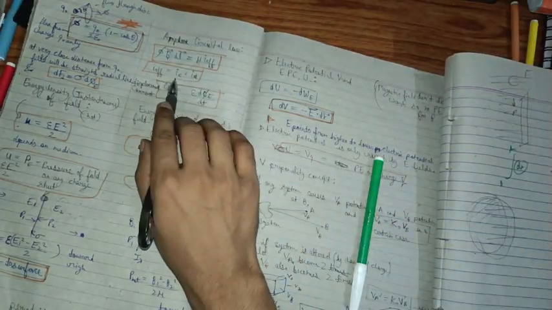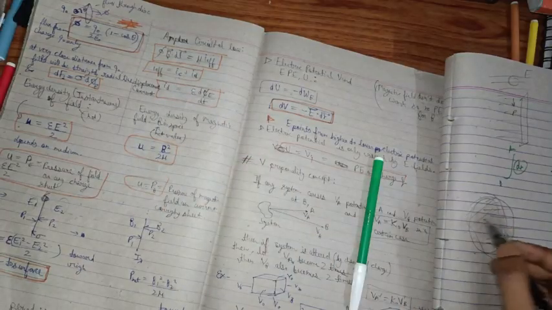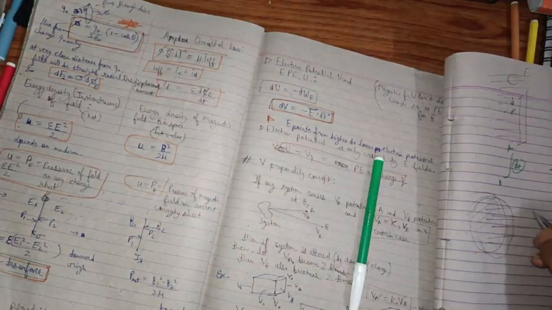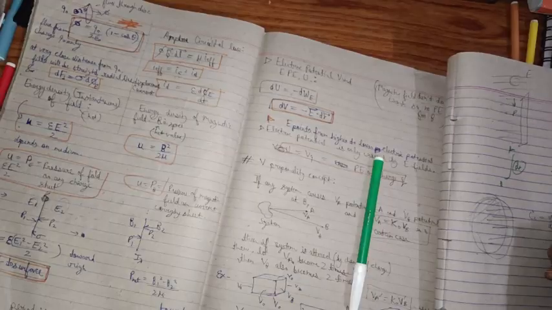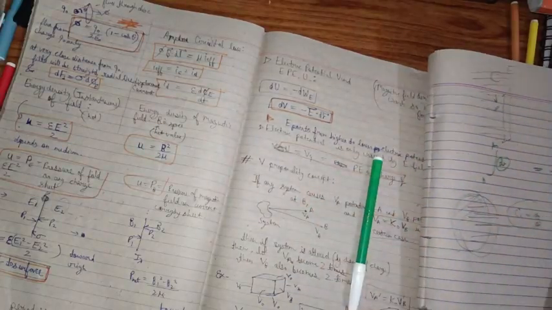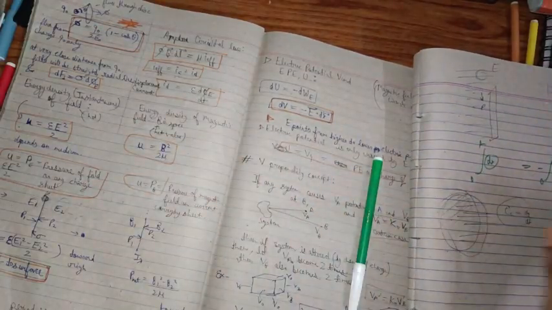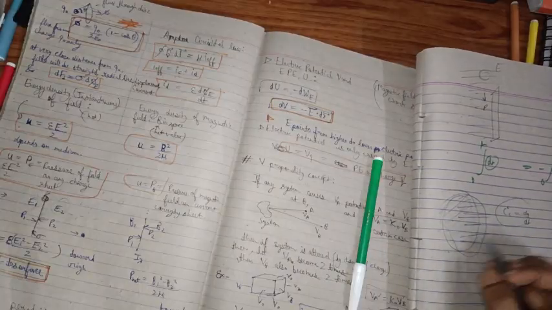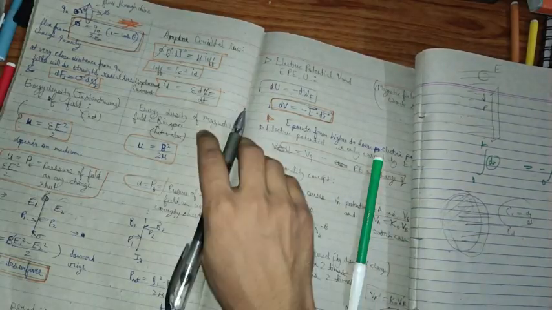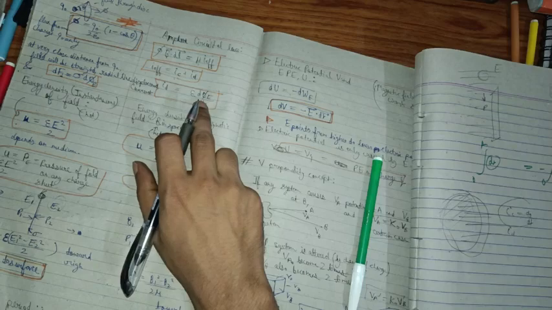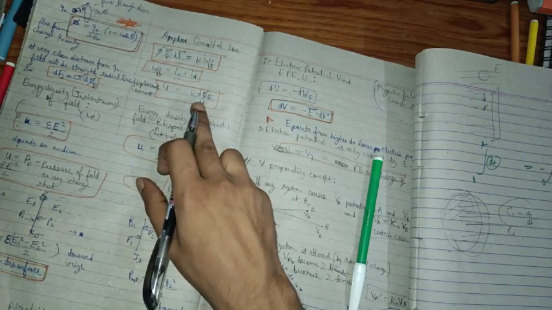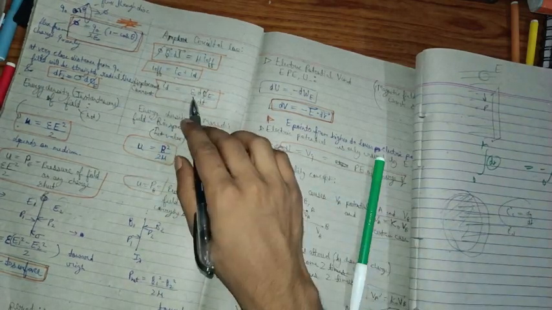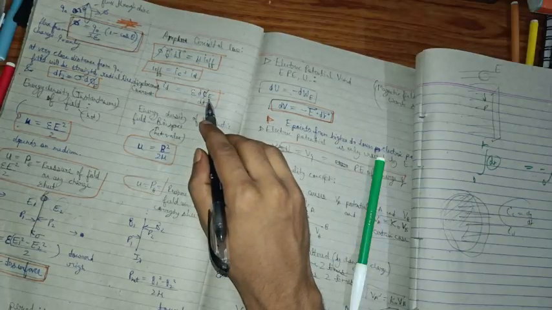This I effective is given by IC plus ID, where IC is the current due to charge flow, simply dq by dt, flowing through this plane from one side to the other, and ID is the displacement current, given by the rate of change of electric flux through this area, multiplied by epsilon, where the flux can be written as A into E.